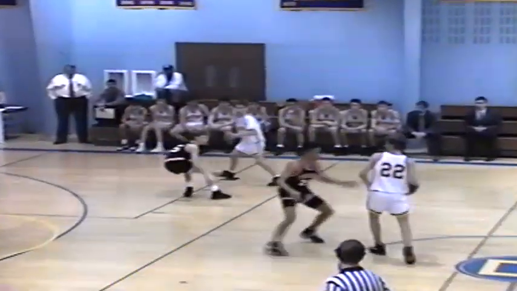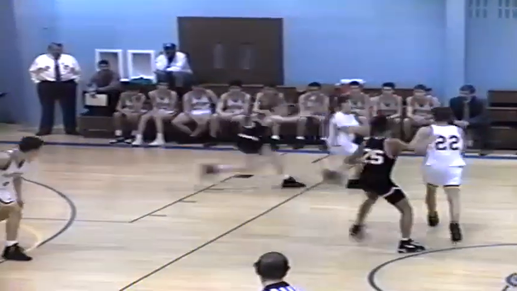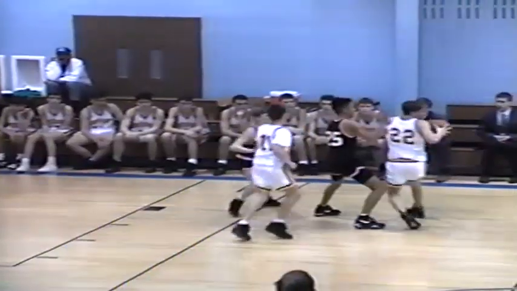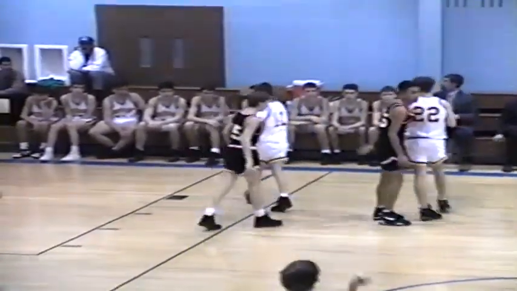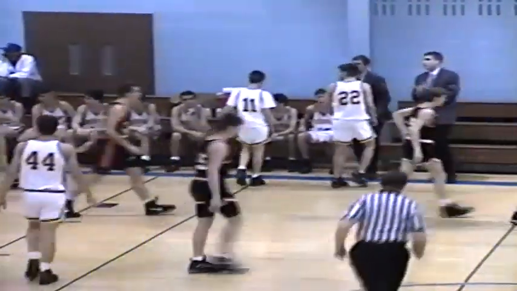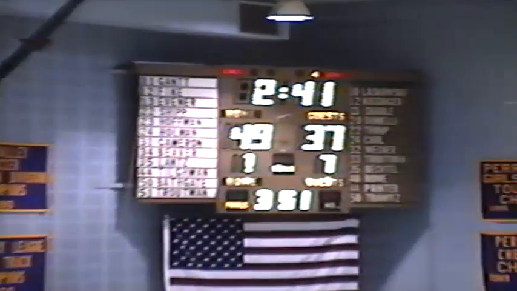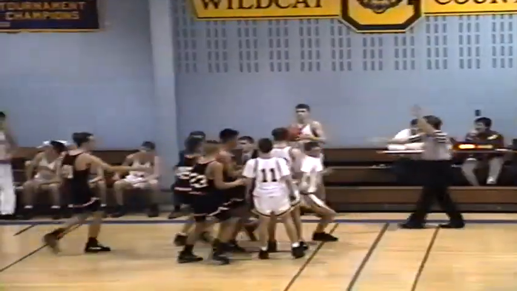49-37. Tillman will dish it back off here now for Ship. Bill Ship working across the timeline. Lost the handle. Got it back again. Pham on him. Over there for that Gant. And Gant calls timeout. 2:41 left here in the ball game. Wildcats up by 12. Okay, timeout is over, and they will inbound the ball here now.